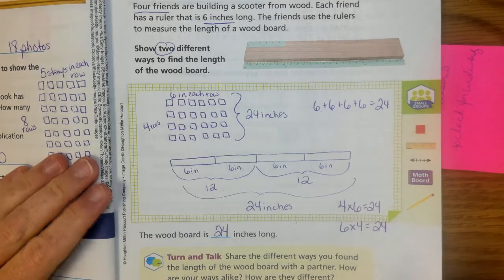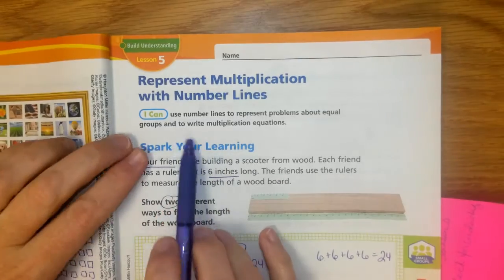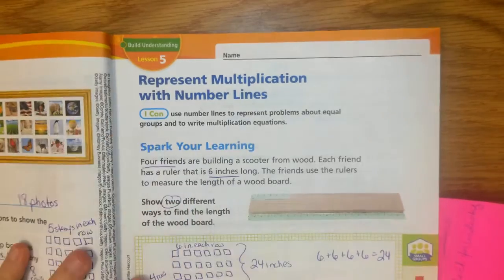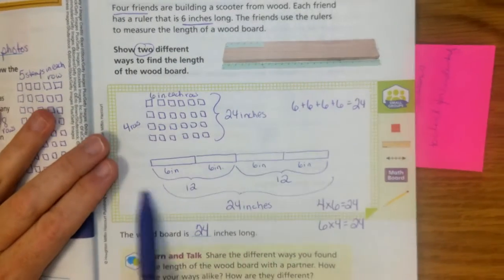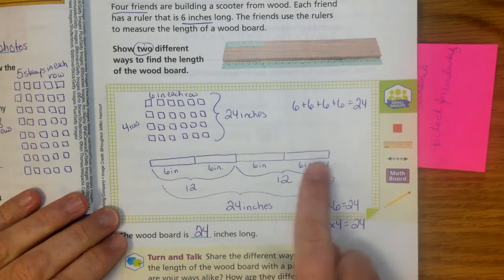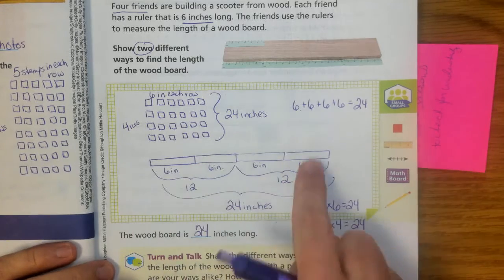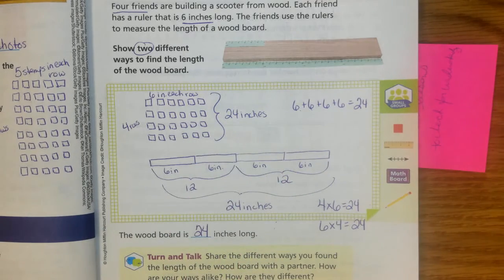All right, so we're going to focus on one way. And when I look at these, when we talked about what we were going to be doing today is using a number line. And when I look at all of these different ways that we could represent our 4 friends with 6-inch long rulers, this one to me looks the most like a number line. See how it looks like a line with numbers that represent each section on my line? Well, that's very similar to what we're going to be doing. So this is probably the best representation of what a number line would kind of look like. And we're going to show that next.